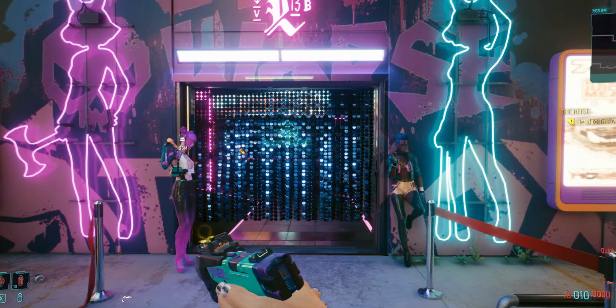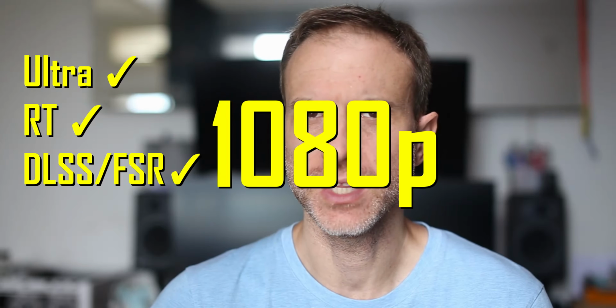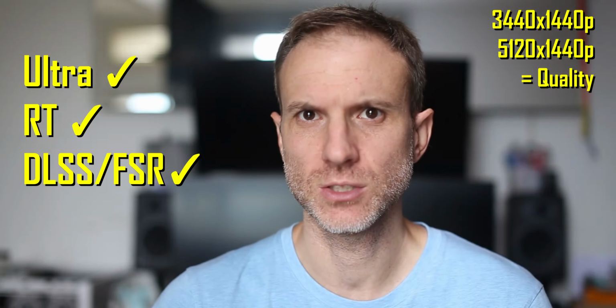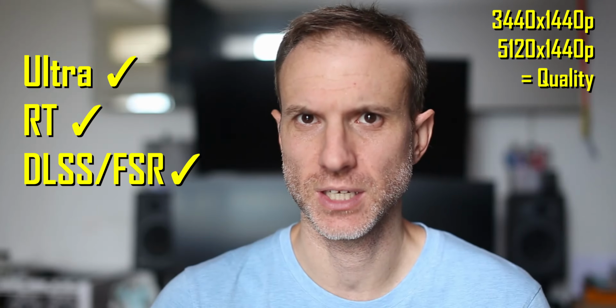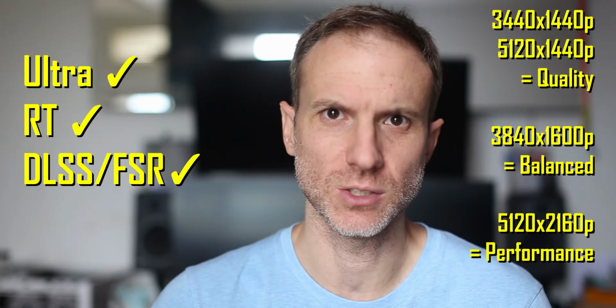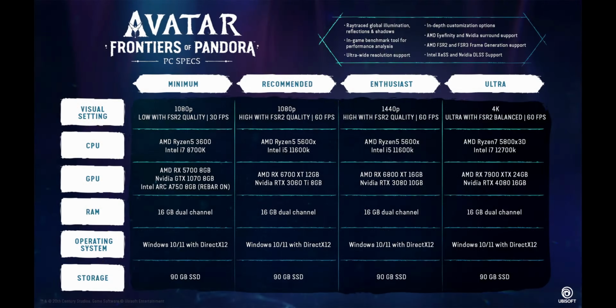Well, we'll start with everything on Ultra and turn on ray tracing where available. Then, we will upscale it all from nearest 1080p resolution. That means our 1440p resolutions will be using quality DLSS upscaling. Our 600p resolution will be using balanced. And our 2160p resolution will be using performance. This lines up with what some AAA developers are recommending.